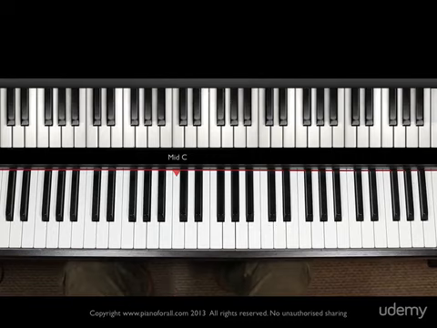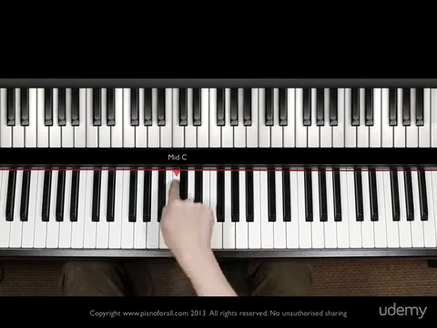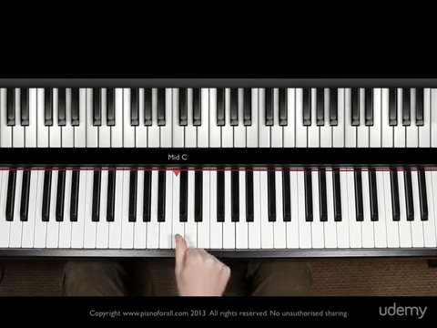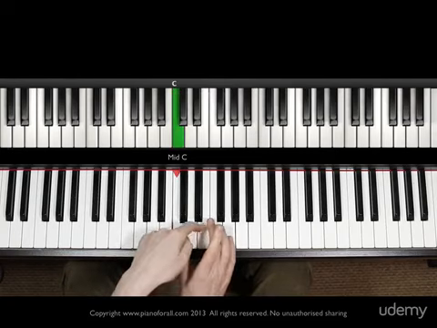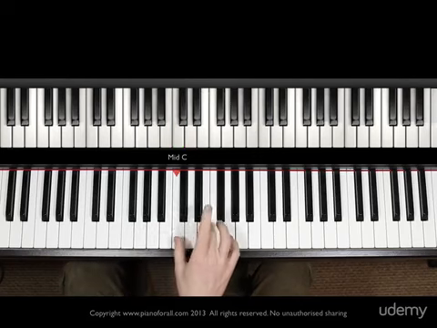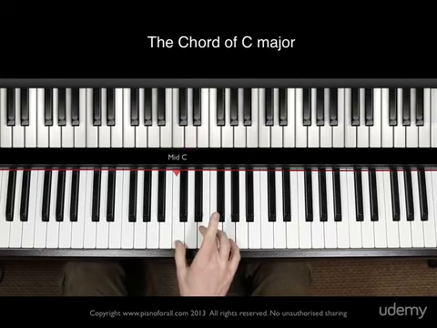So let's play a very basic chord, the chord of C. You know where C is now, middle C, before the 2 black keys. So that's your C. We're going to add on 2 more notes. We're going to skip one and then skip another one. We're going to play them all together at the same time.